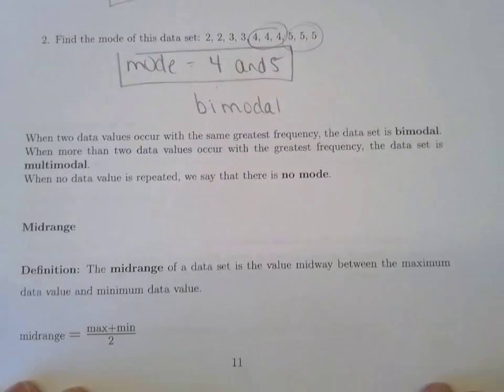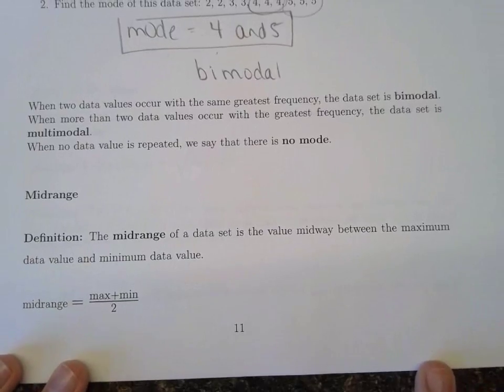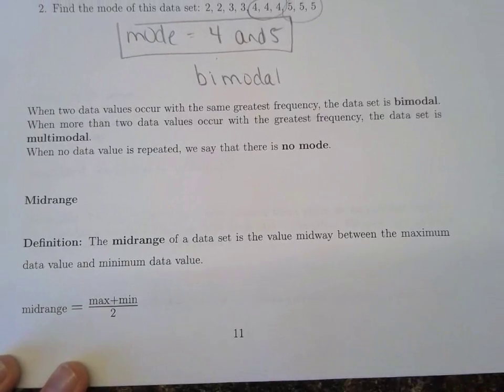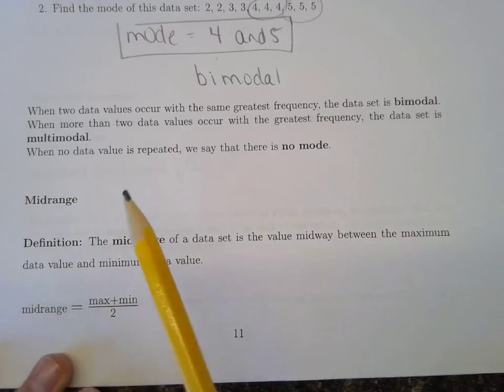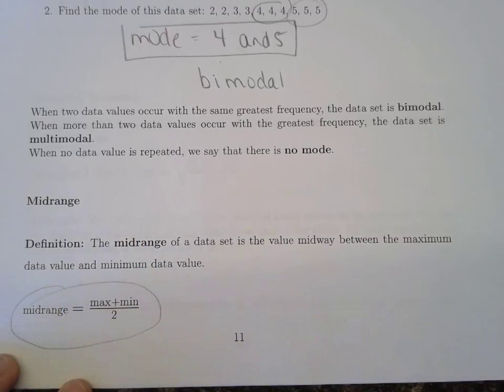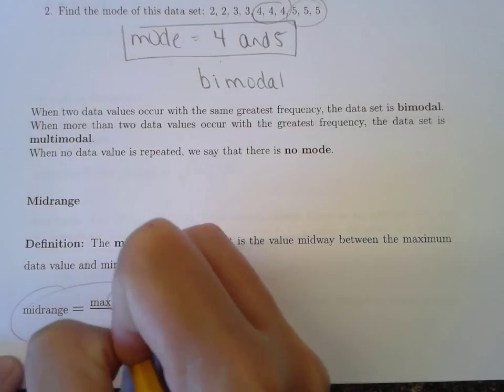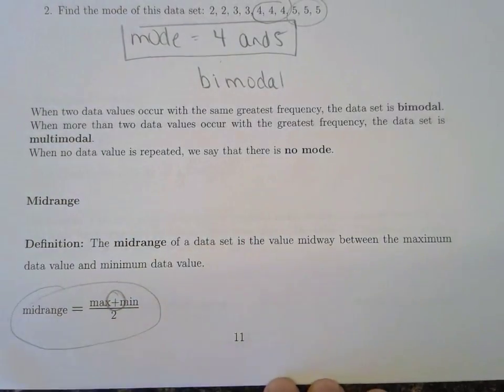Okay, and then our last other measure of center, this is the bottom of page 11. We have one more, it's called the mid-range. The mid-range of a data set is the value midway between the maximum data value and the minimum data value. So the mid-range is the maximum plus the minimum divided by 2. Highlight this plus. For some reason, I always see students subtracting. I think it's because when we do a range, we subtract. When we do the mid-range, we actually add. So mid-range, you add maximum plus minimum divided by 2.